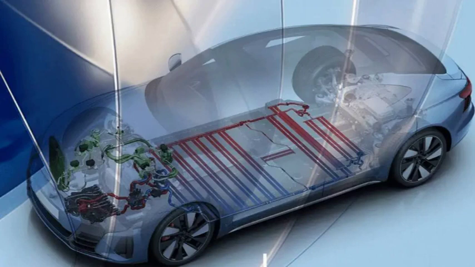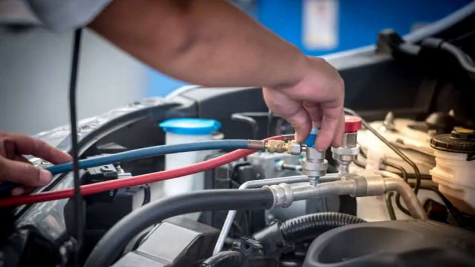If the clutch is engaged but the compressor is still not working, there may be a problem with the compressor itself. You will need to take your car to a mechanic to have the compressor checked.